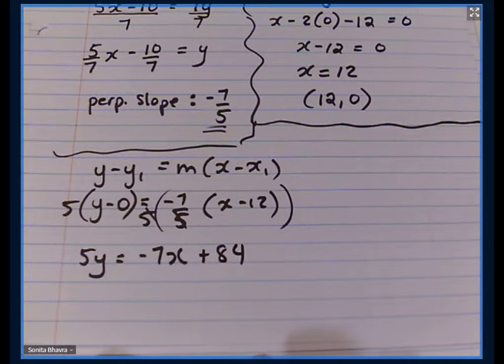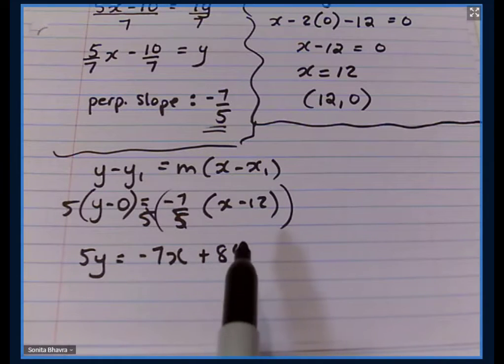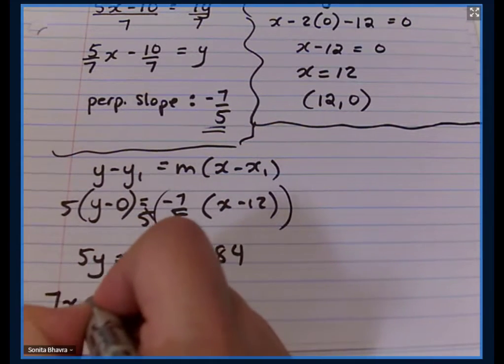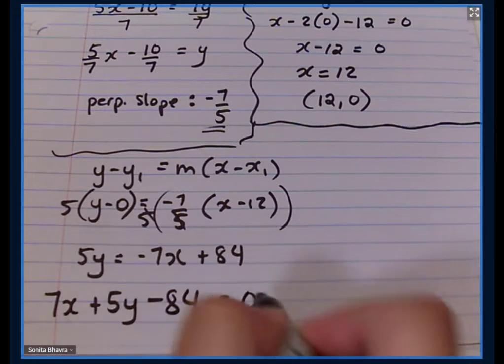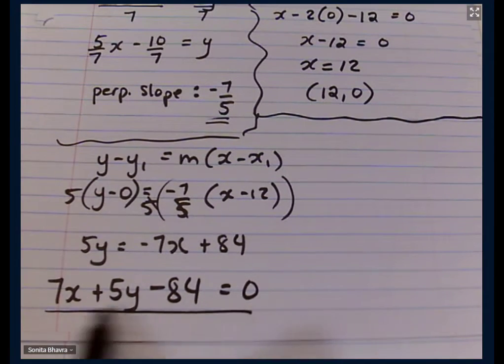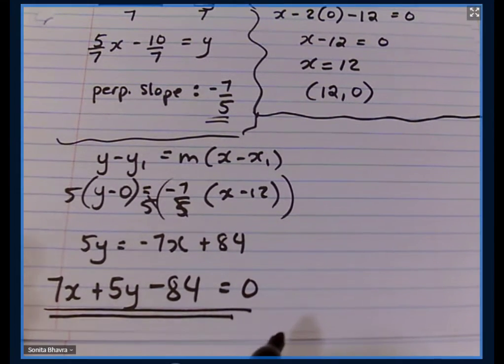For negative 7x, we have to make sure it's positive, so we have to move everything to the left-hand side. We're going to add 7x, we're going to subtract 84, and that gives us 7x plus 5y minus 84 is equal to 0. And that is our equation in general form.